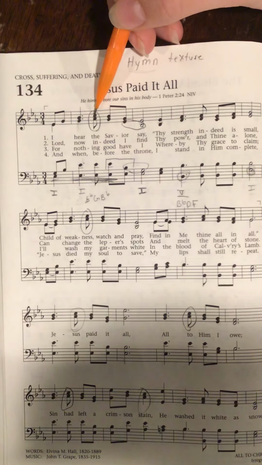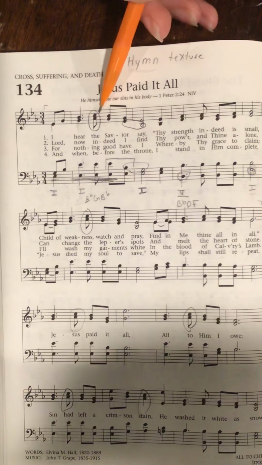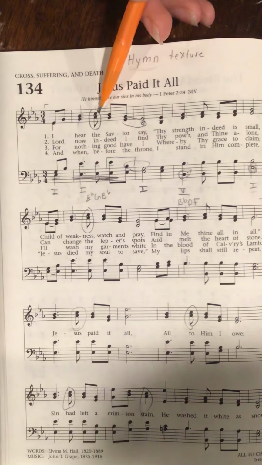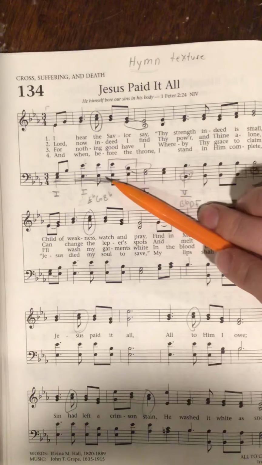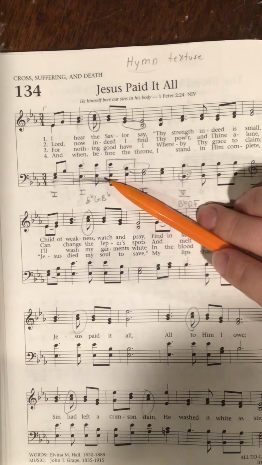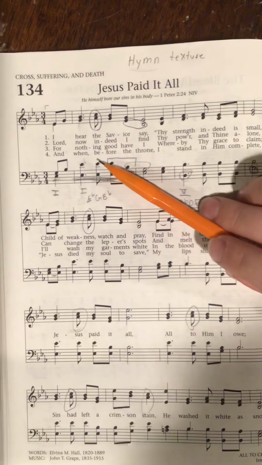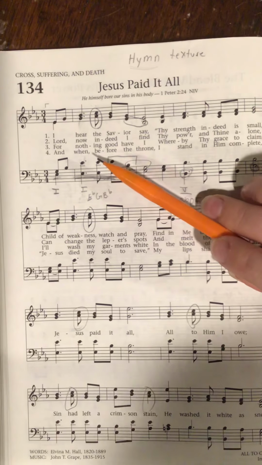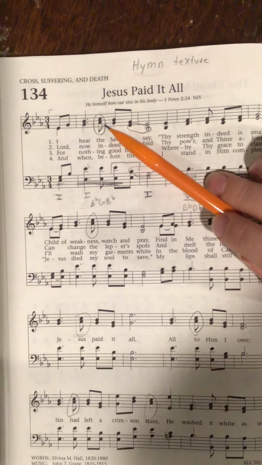So you'll see soprano and alto, or bass and tenor paired together playing a non-chord tone. But while two parts are playing a non-chord tone, two parts also have to be playing the chord tone. Just keep it in your mind and keep them equally matched together. So the bass and the tenor part are playing the chord tone while the alto and soprano are not playing a chord tone.